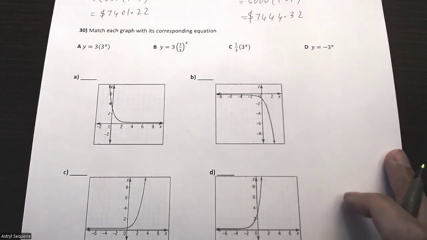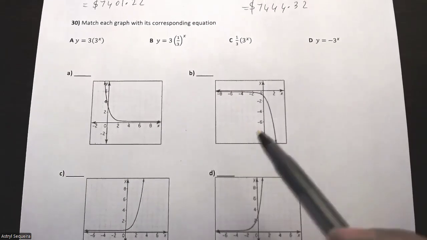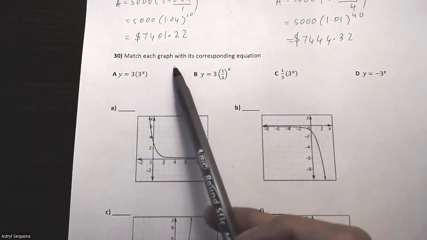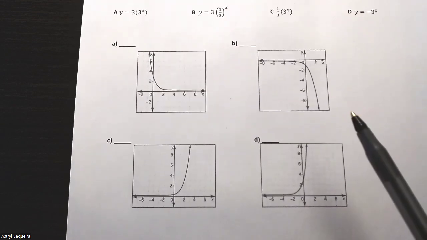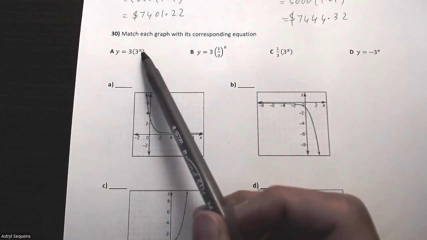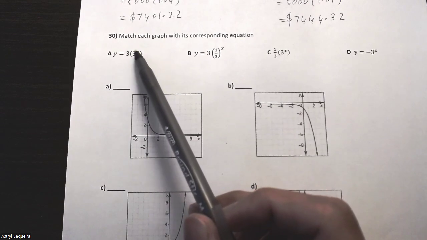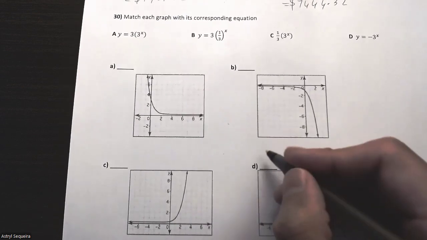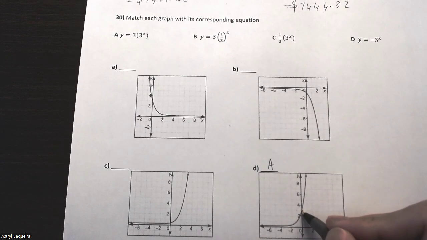Next question, we're matching each graph with the corresponding equation. So let's start with this one here. This is exponential growth. There's no reflections. And I can calculate the y-intercept. So 3 to the power of 0 is 1. 1 times 3 is 3. So it's right here. Exponential growth, no reflections, y-intercept is 3.